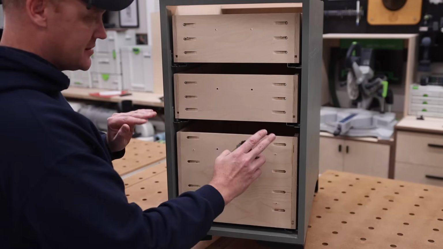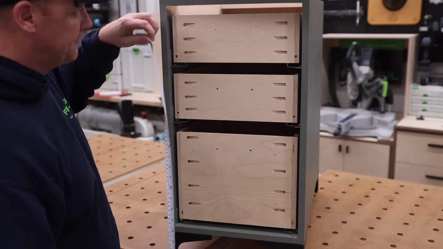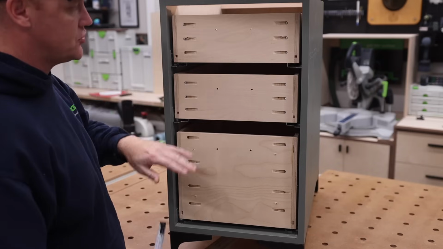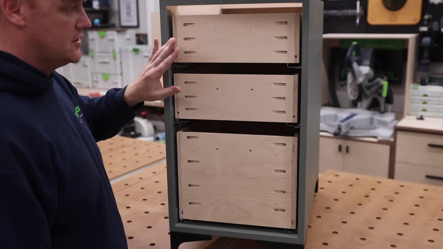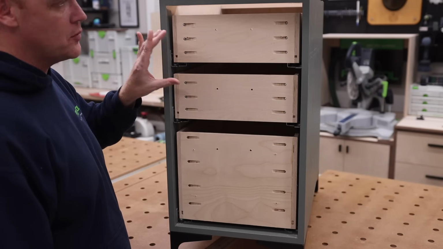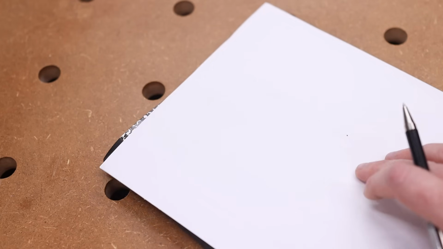So now that we've discussed the width, we really only care about the height. And so what I'd like to do is I like to get a measurement. For this cabinet, my interior measurement is 25 inches. So that's the first thing I need to know. The next thing I need to know or decide is how many drawers I want. Now, what do we do with those two numbers? Okay, so we're gonna do some math now.